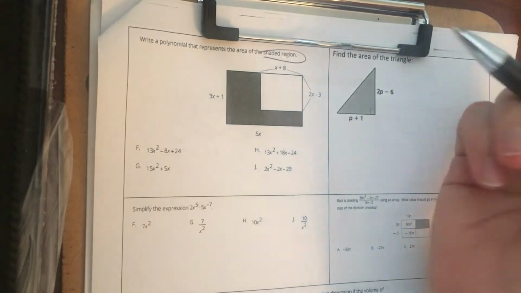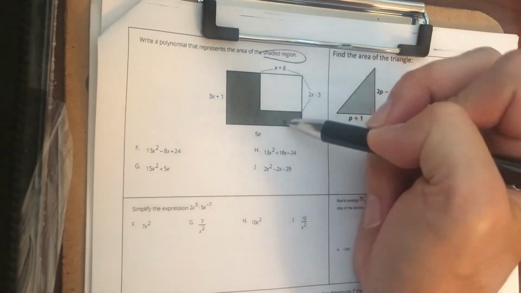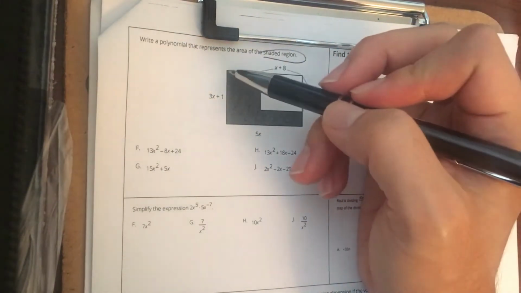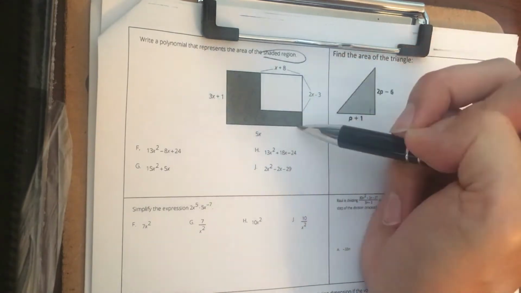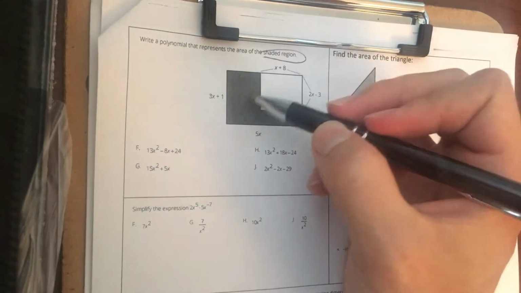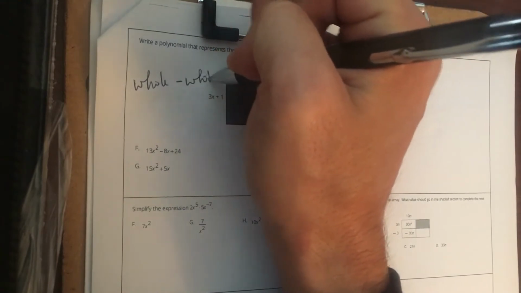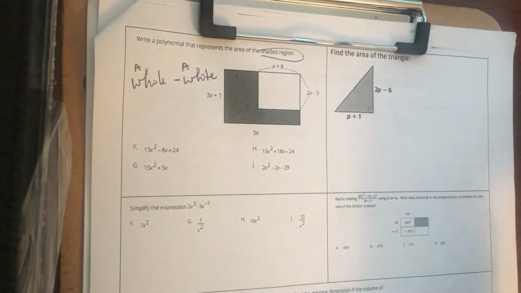It says write a polynomial that represents the area of the shaded region. The shaded region is clearly the darkened region. But I know the length and width of this and the length and width of this. Think to yourself, what could I do to find just the shaded part? Hopefully you said I could do the whole area minus the white area. So that's exactly what I'm going to do. The area of the whole minus the area of the white.